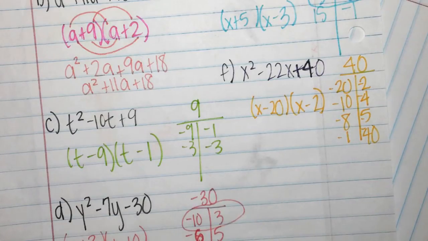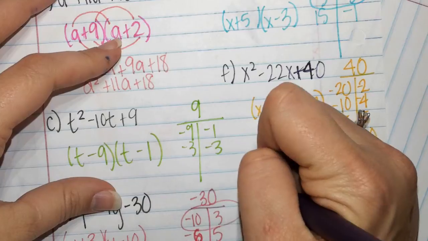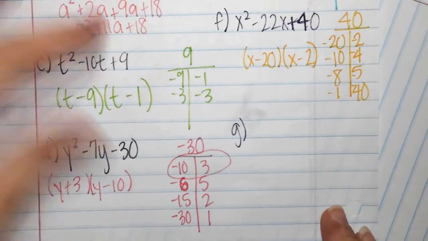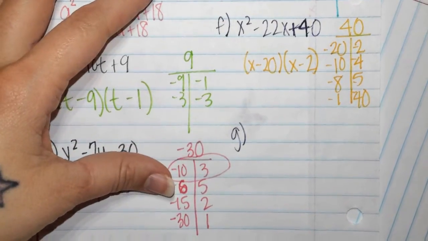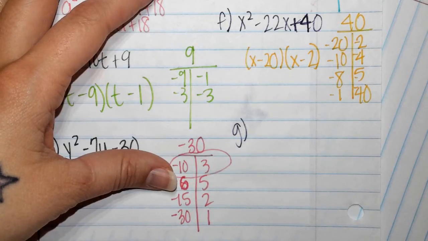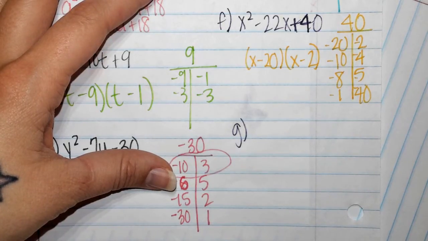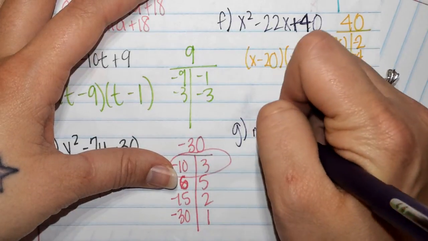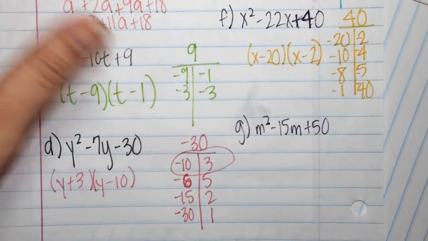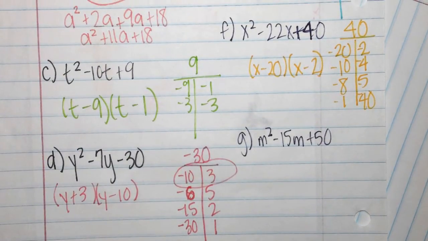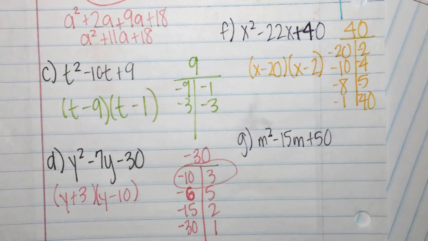All right, again. Well, we said we didn't understand, so we're going to practice until we understand. That's our goal. All right. M squared minus 15m plus 50. Together or without me? Without you. Okay. We're doing one more after this, so leave room.